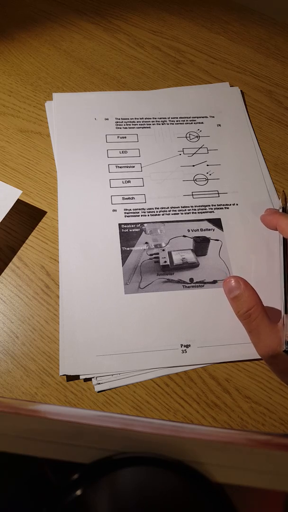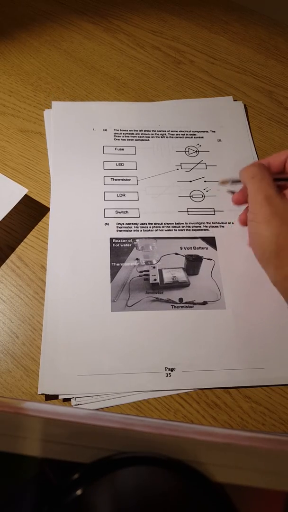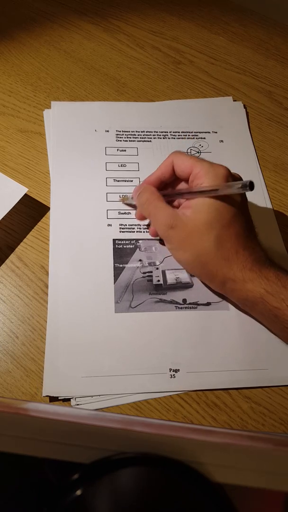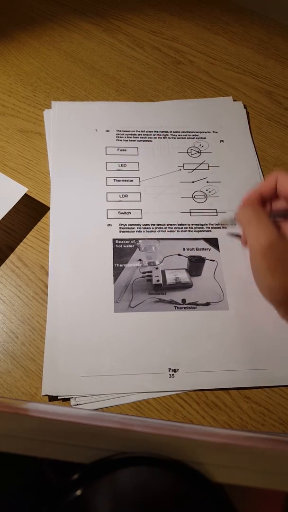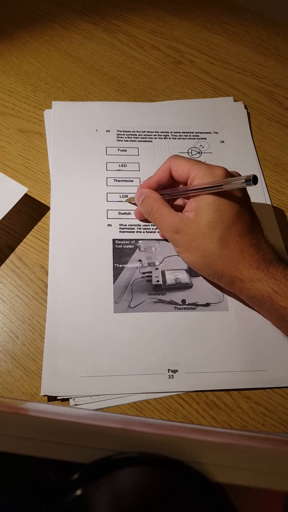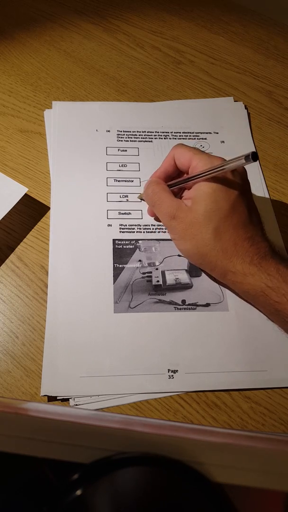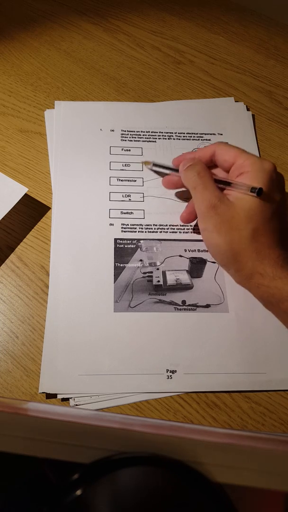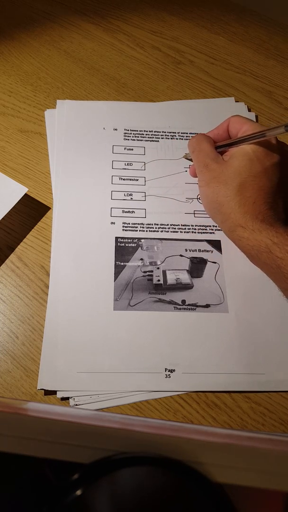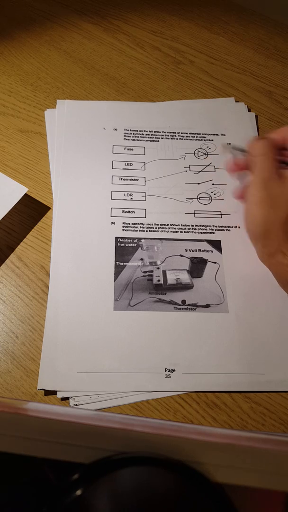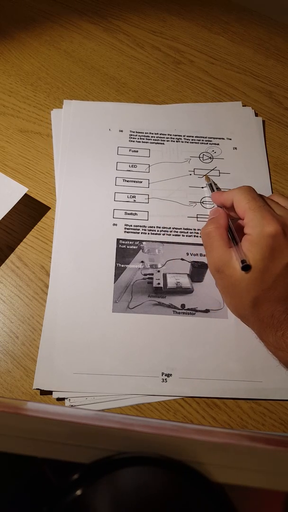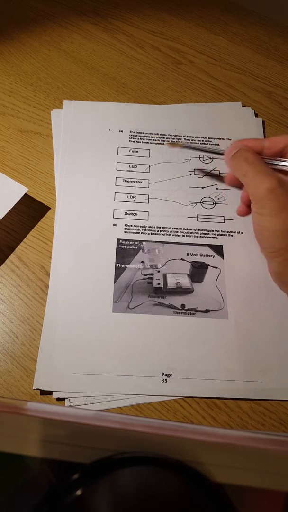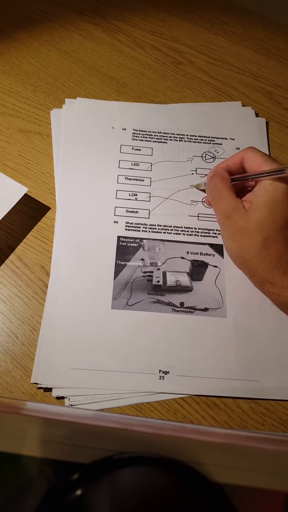Next question, again, remembering our trick questions. Light, light, light, light. Okay, now resistor, rectangle. The other light one, therefore, must go to the light emitting diode. Thermistor is a temperature sensitive resistor. Hopefully everyone should get that that's a switch.